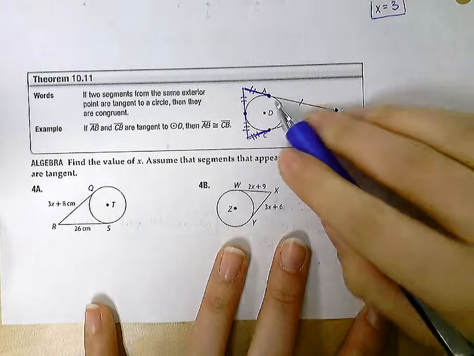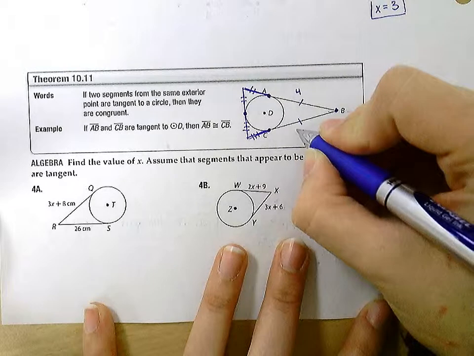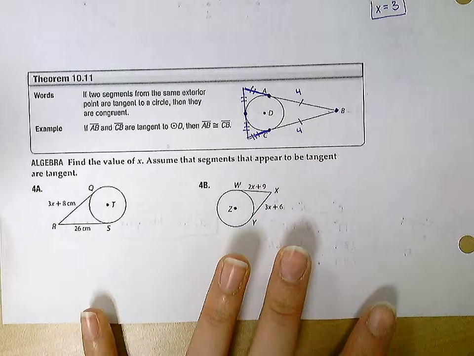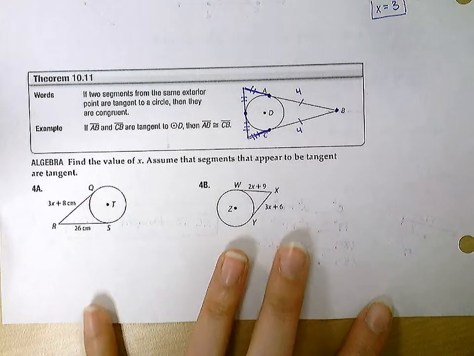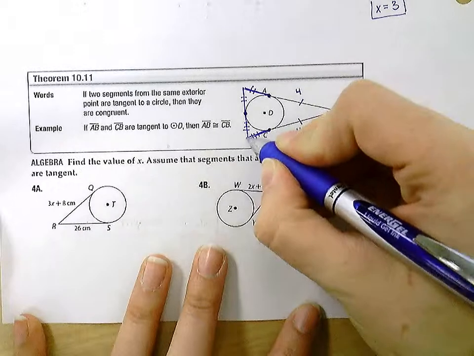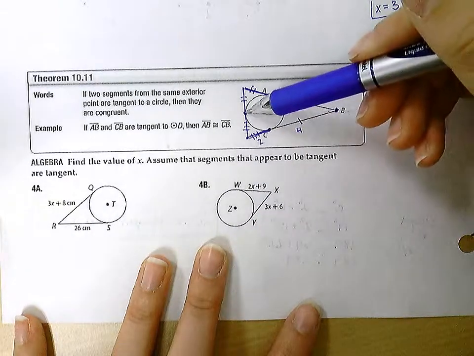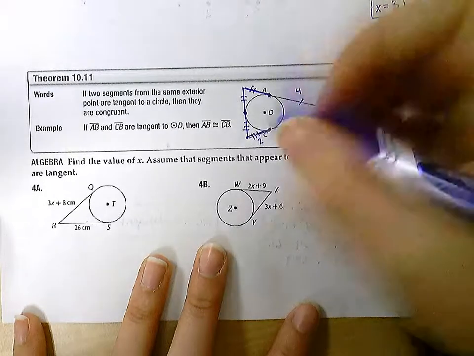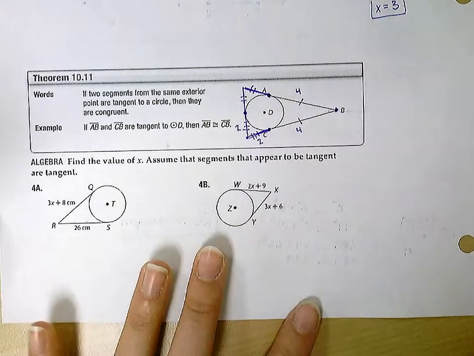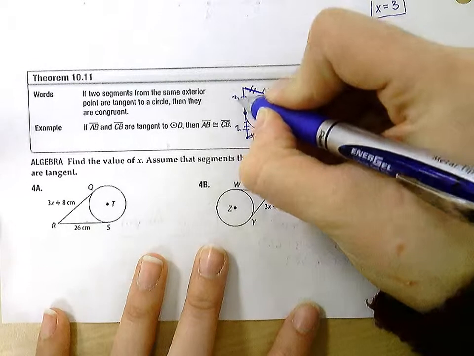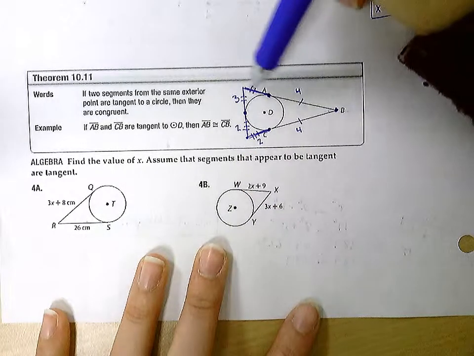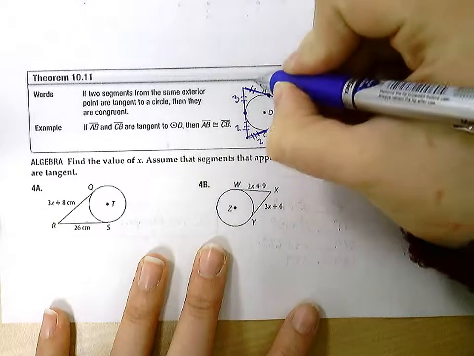Okay, so again, if AB is 4, CB is 4. We'll say C to this point here is 2. That means from this point of tangency to this point is also 2. And I'll say this one here is 3. That means this one right here is also 3.